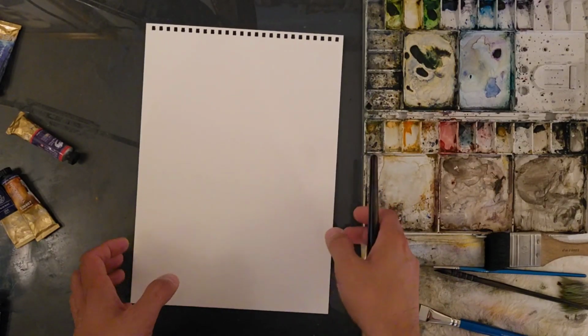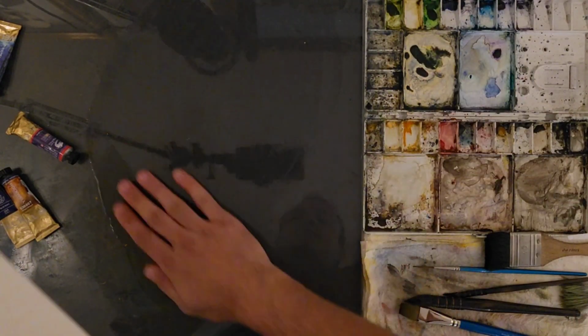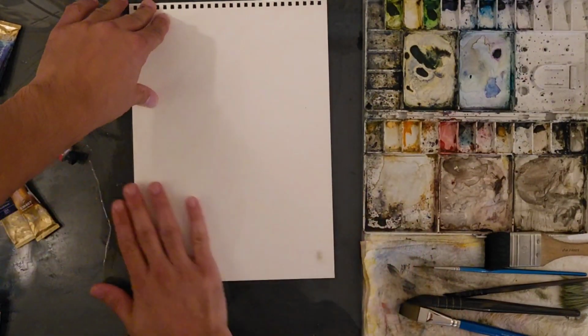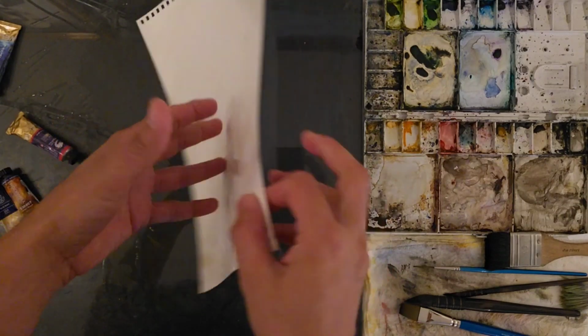Stop. Maybe I should have let it spin around, but I don't think I have much time left in me today. Anyway, we're gonna start with water. Flip the page. Put some water on the back. Flip it over.